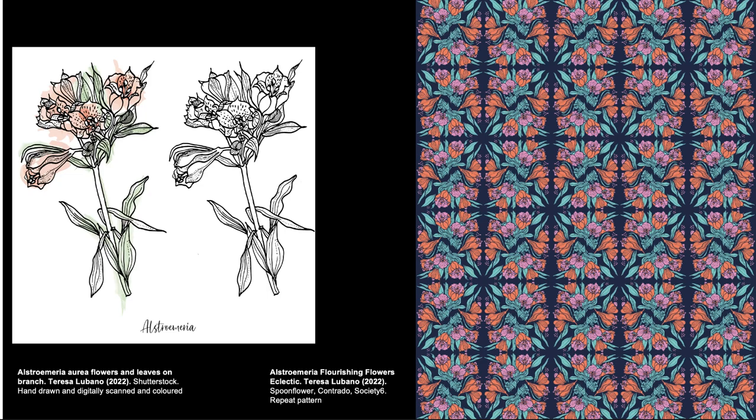This style is a style that I coined Afro-floral, simply because of the vibrancy of the colors that I use to depict the patterns that I created. Now, you can get the actual artwork on Shutterstock. You can purchase it on Shutterstock. Whereas for the pattern, you can get it on various platforms, which include Spoonflower, Contrado, Society6, and so on and so forth. So move on to the next slide.